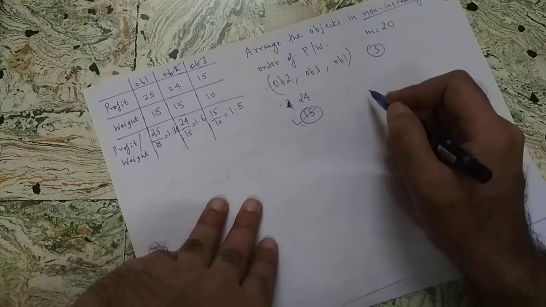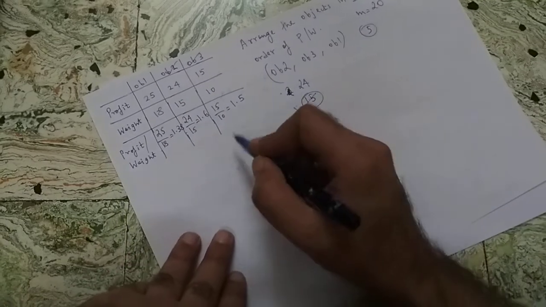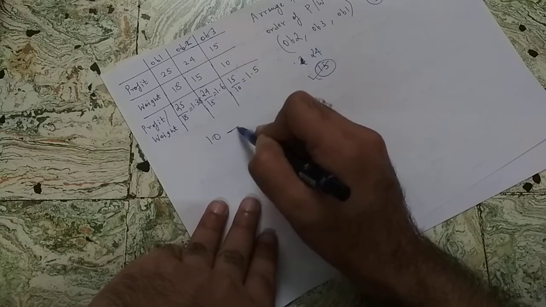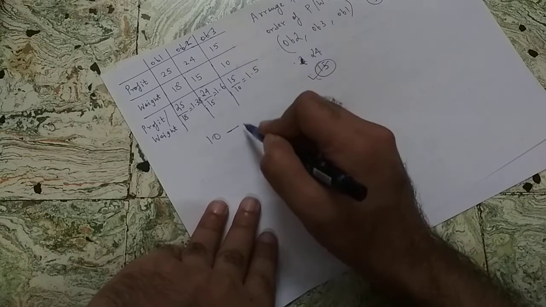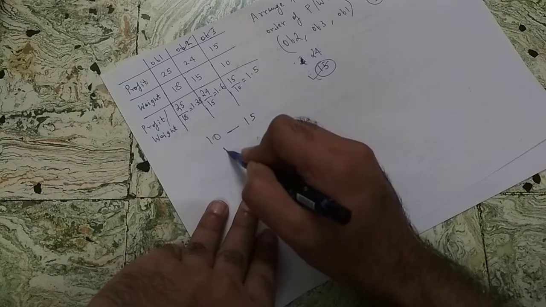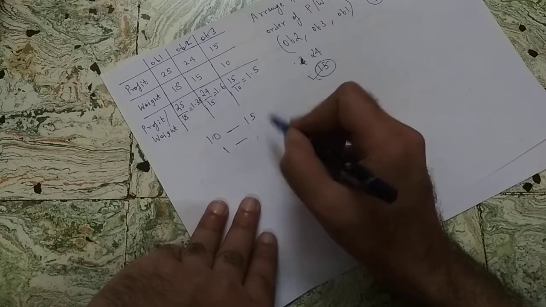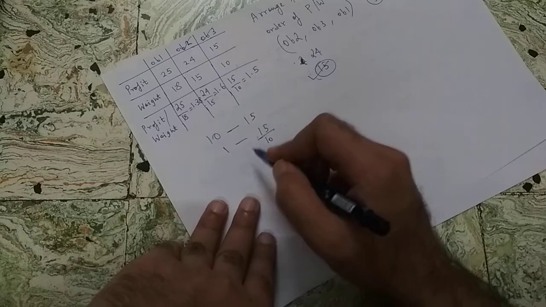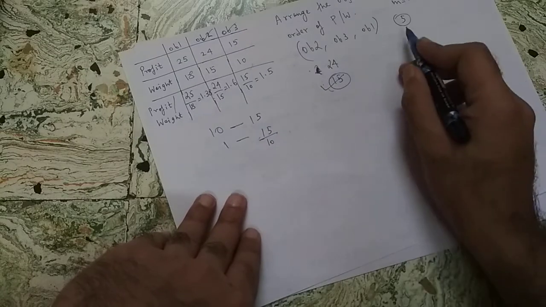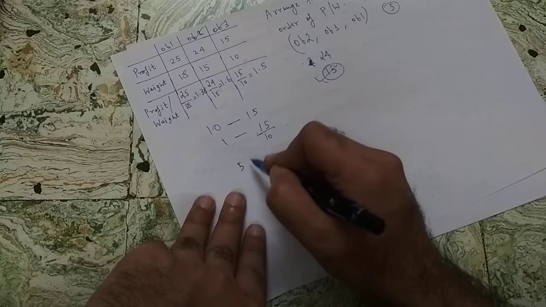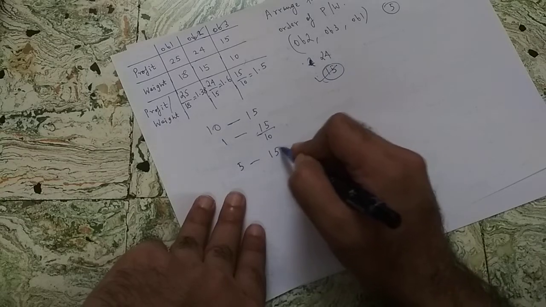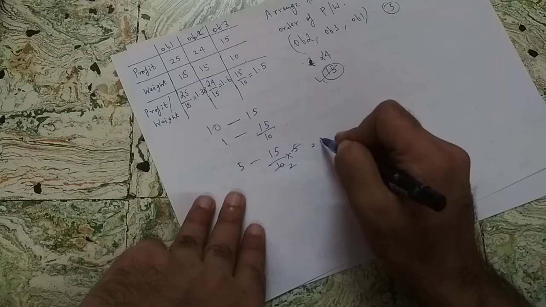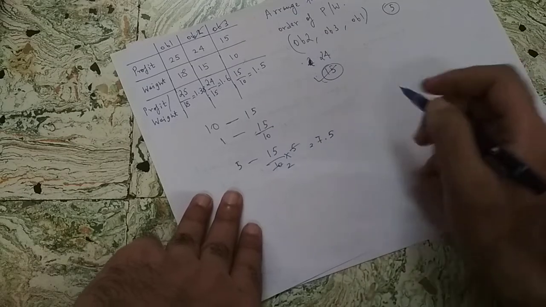So how do I find the profit corresponding to 5 units? Same unitary method. For the entire instance of weight 10, the profit is 15. For 1 unit, the profit is 15 by 10. And for 5 units, because that is what is left in my knapsack, 15 by 10 into 5 comes out to be 7.5.